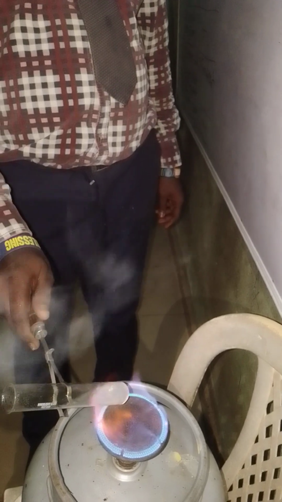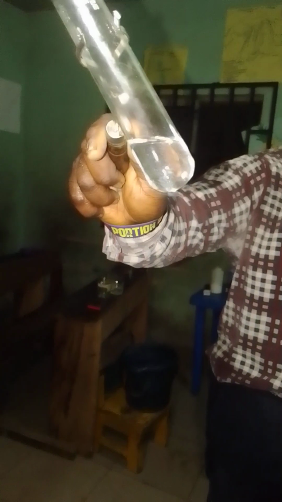Can you see any white particle inside again? Everything has dissolved because lead chloride is soluble in hot water. But if you give it time, let me put it in a cold substance.